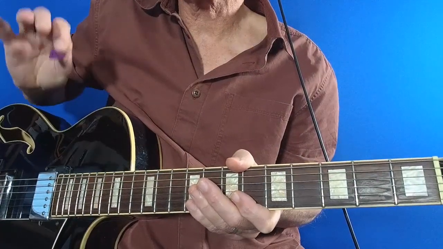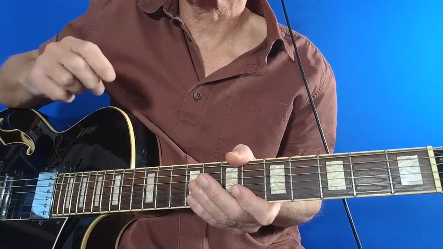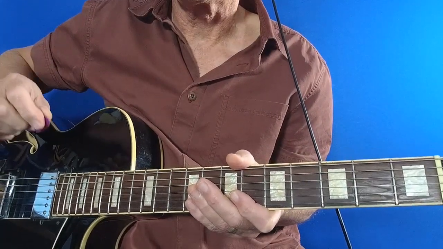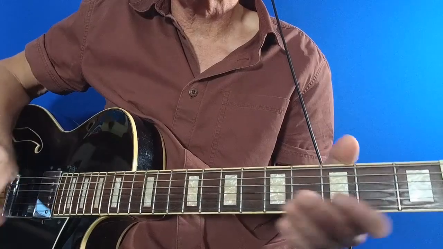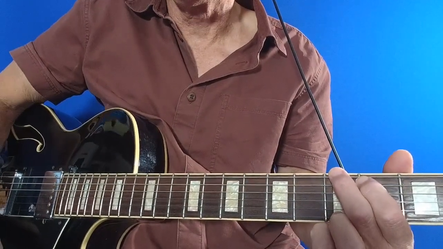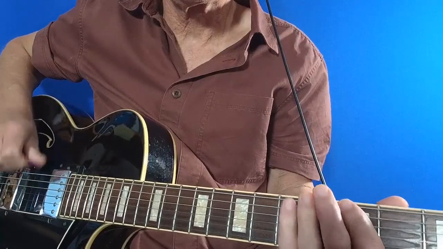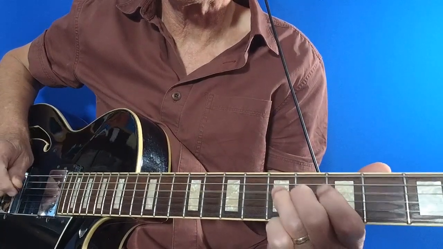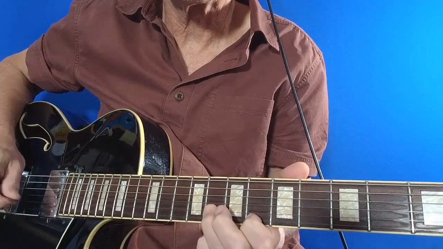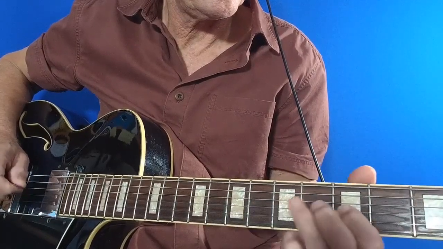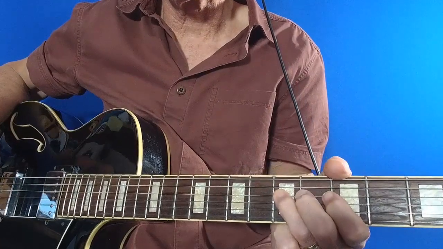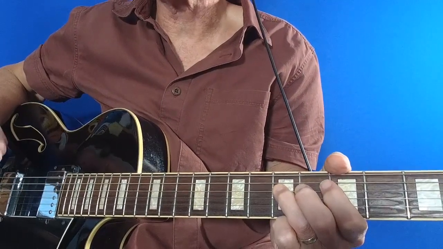Let's say we want to jam along to the chords of Knocking on Heaven's Door, and we know it's in the key of G. If we try using the minor blues scale in G, we quickly hear that it doesn't really work very well.